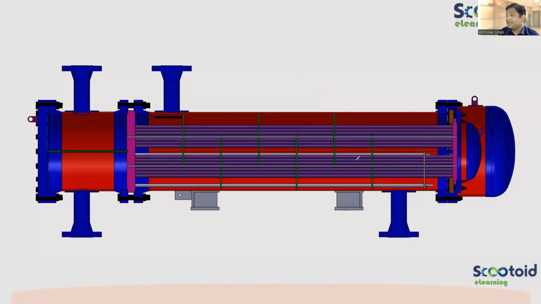Kiran is asking, the channel side does not seem to be integrated. Yes, it is. If you're talking about this, it is having a flange. Instead of a cover, it is having bolting. Why is that? We'll talk about that. You can have a cover also. You can have a flange, which is a blind flange.